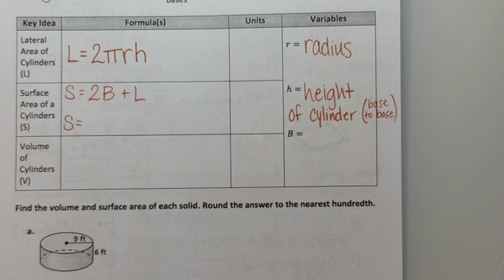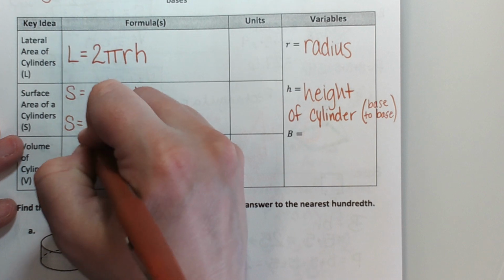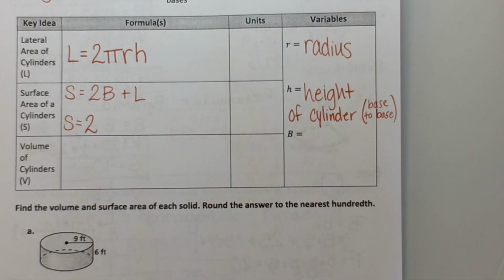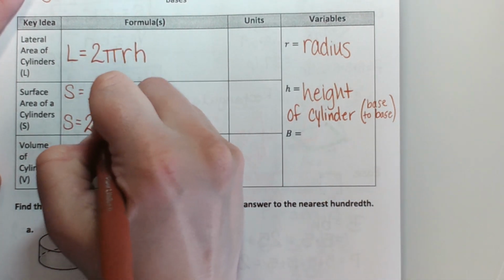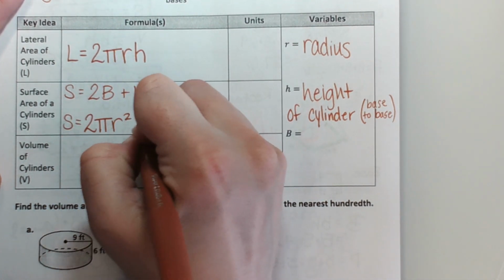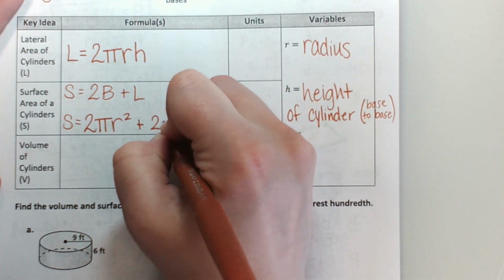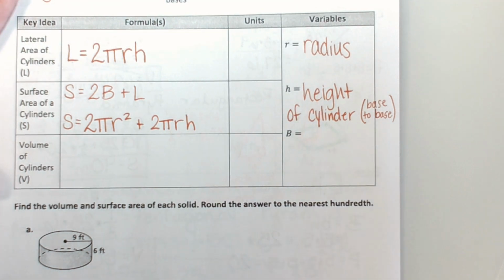Therefore, that base area, we can actually put a formula into it. So the 2 is still involved, but how do you find the area of a circle? What's the formula? So instead of doing a capital B, I can do pi r squared plus lateral area, we said was 2 pi r h.